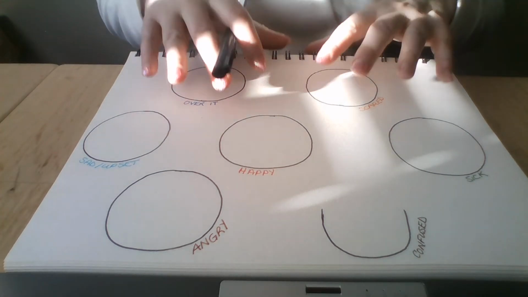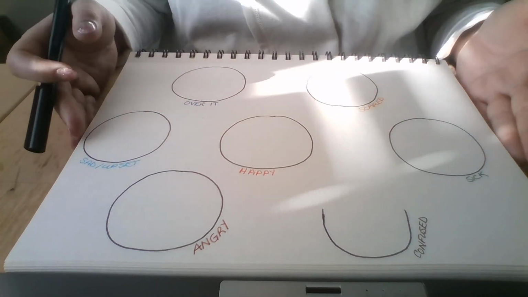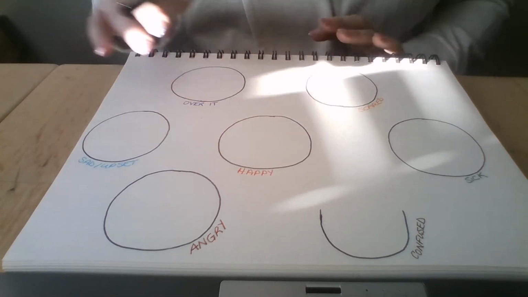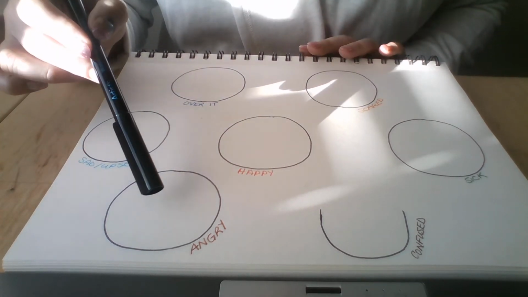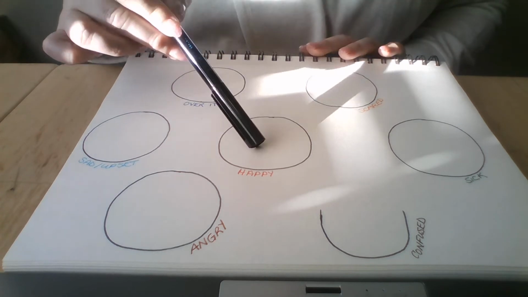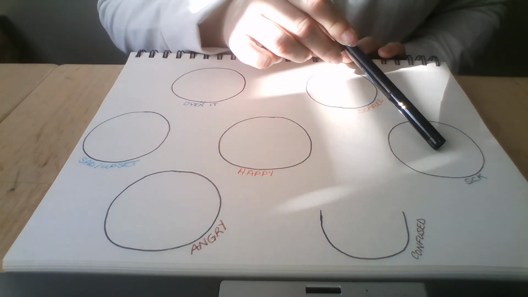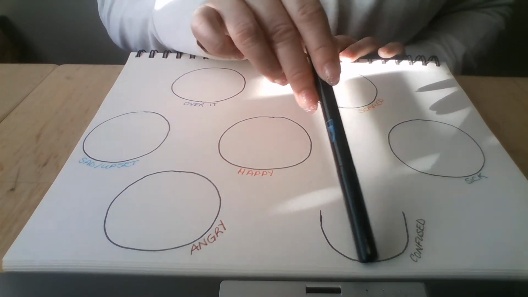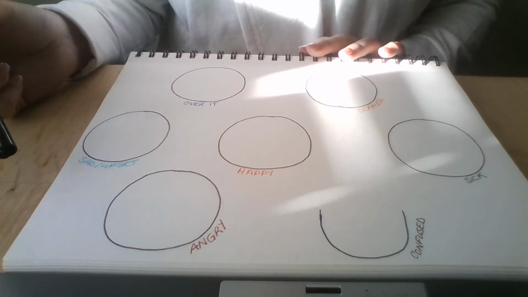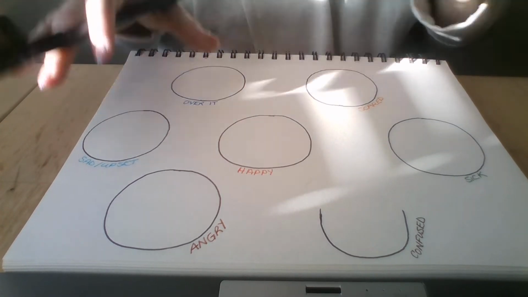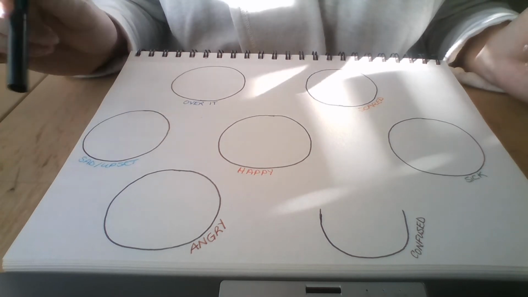Okay, so let's work together to make our feeling chart. So what you're going to see here is I've already drawn 1, 2, 3, 4, 5, 6 big circles and one half circle.